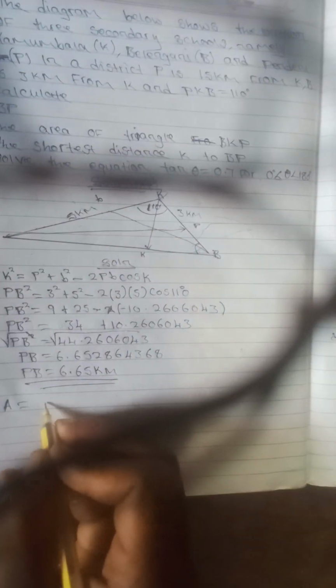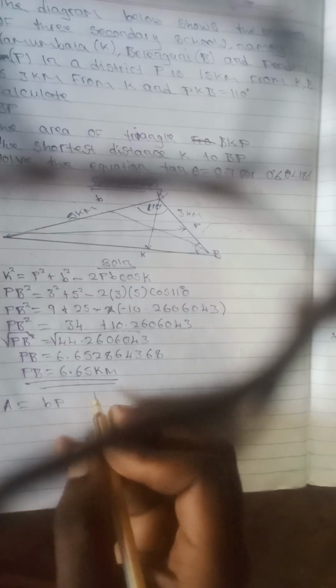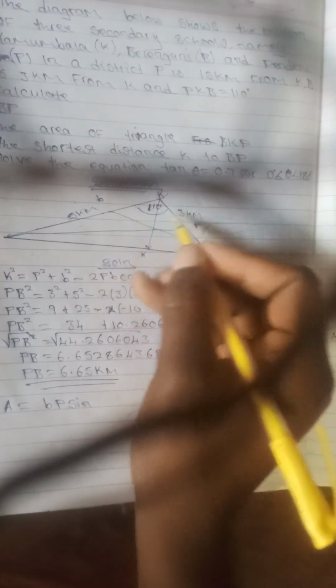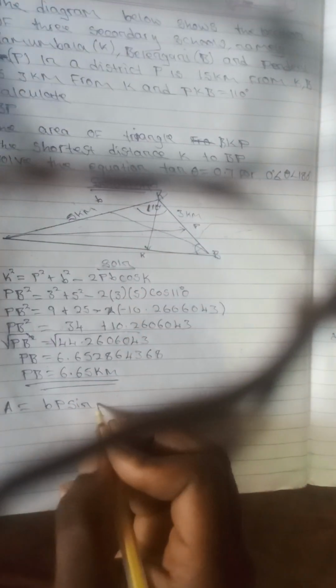We are going to say BP, then we are going to say sine. Whether you are using cosine rule or sine rule, the formula for area is one and the same. So we are going to say sine this included angle here, which is K, sine K over 2. So this is the formula we are going to use.